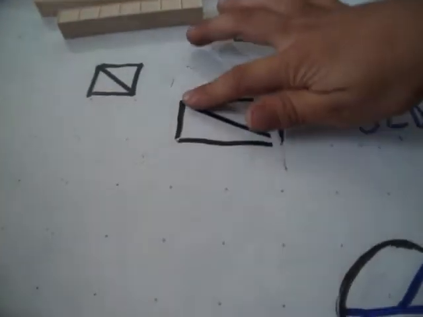Where's the side? Right here. 1, 2, 3. Okay, there's 4 sides. That would be a side. That would be a side. This could be a side. What's the name of that side on a triangle?